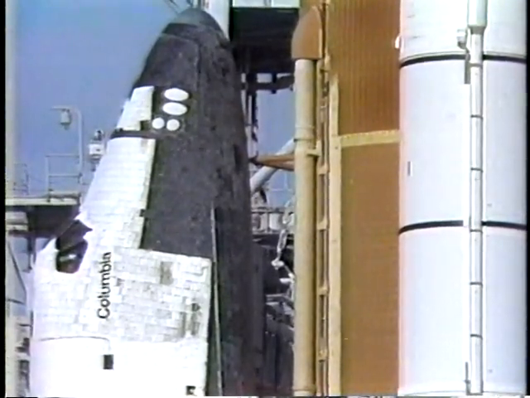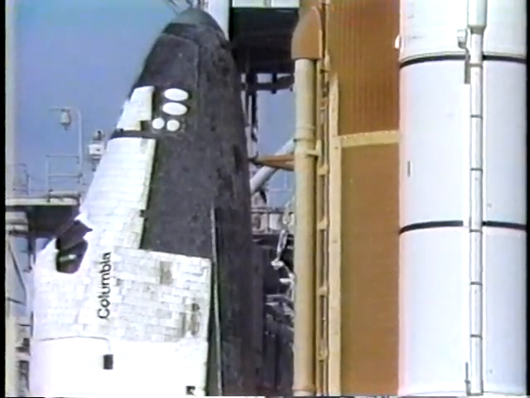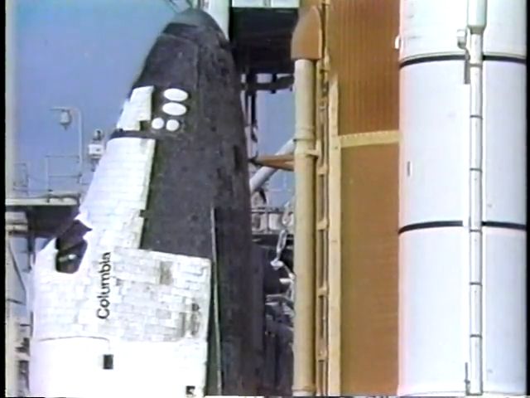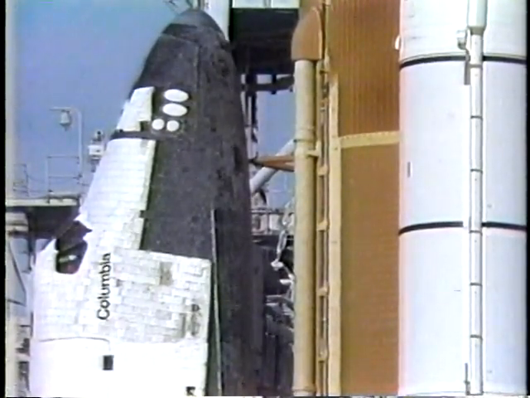On board is the United States Microgravity Payload and the Office of Aeronautics and Space Technology experiments, and a crew of 5 astronauts. Launch is now scheduled to occur on time at 8:53 a.m. Eastern Time.